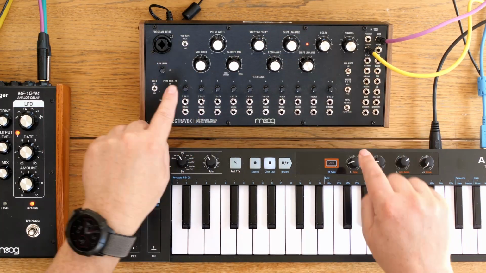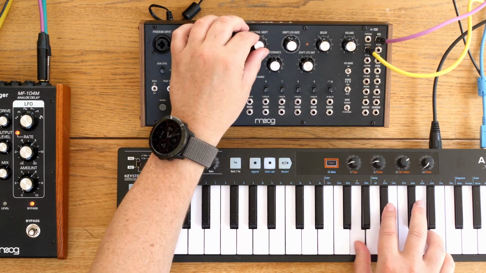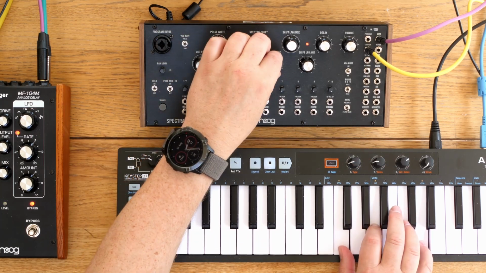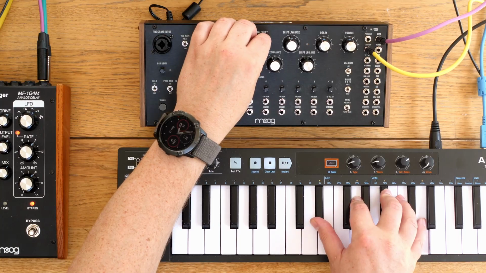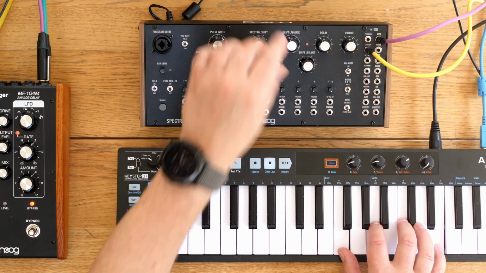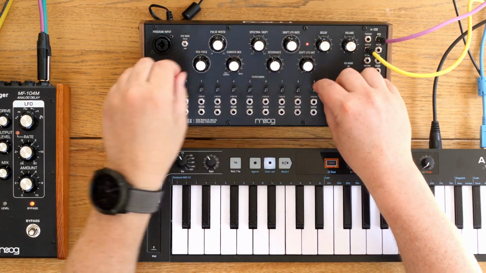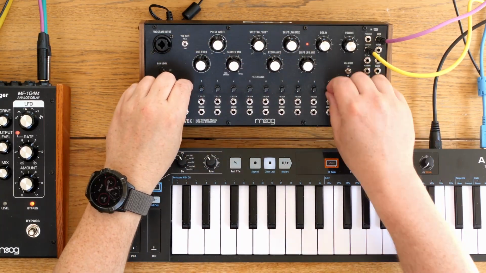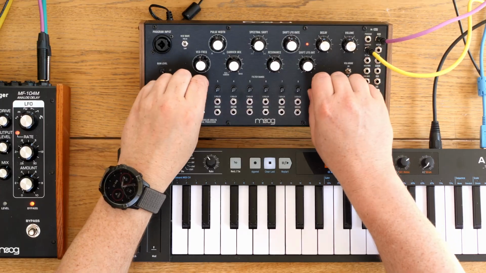Simple. For a high pass, turn this down, turn that up. For a notch, we would add some lower frequencies and higher frequencies, but leave some out in the middle.